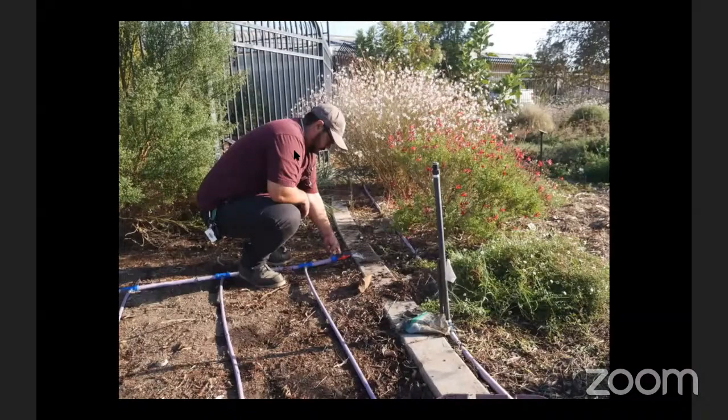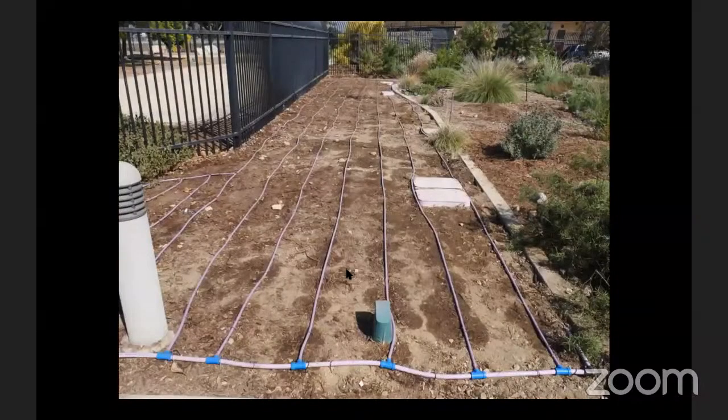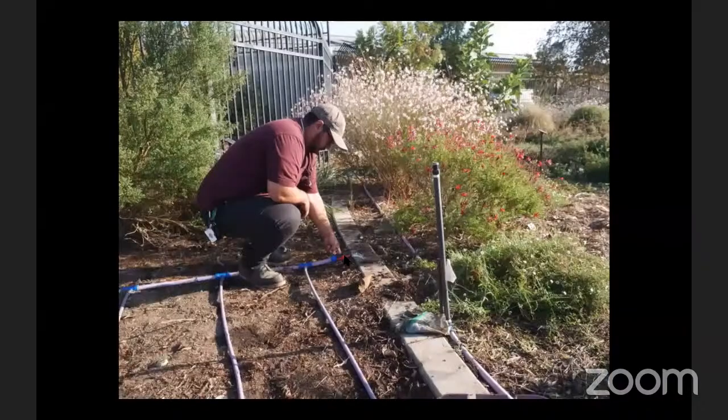It's easy to do with two people, one person down at the valve and one person holding it. But also if I'm doing it by myself, I would just put a rock underneath or something, just so that this isn't sitting down in the dirt. And there we go. Repeated that.